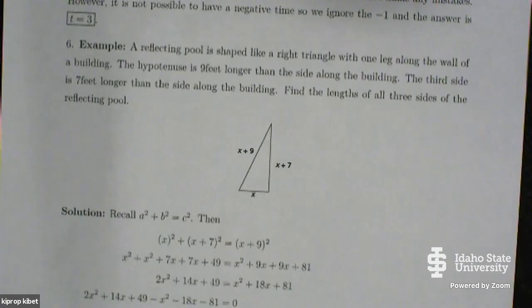So it says a reflecting pool is shaped like a right triangle with one leg along the wall of the building. The hypotenuse is 9 feet longer than the side along the building. The other side is 7 feet longer than the side along the building. Find the length of the 3 sides of the reflecting pool.